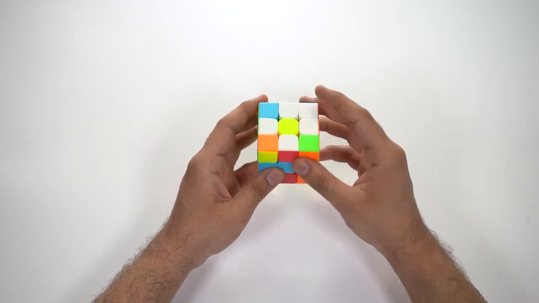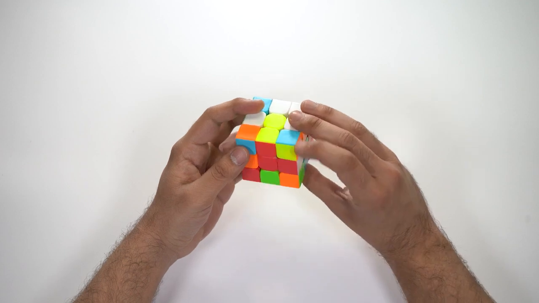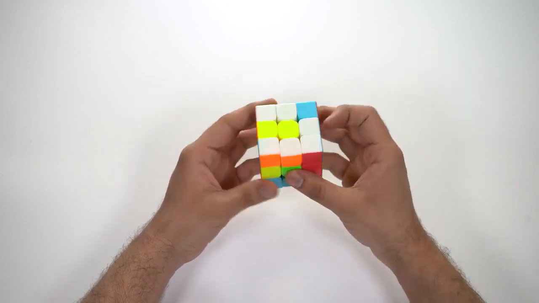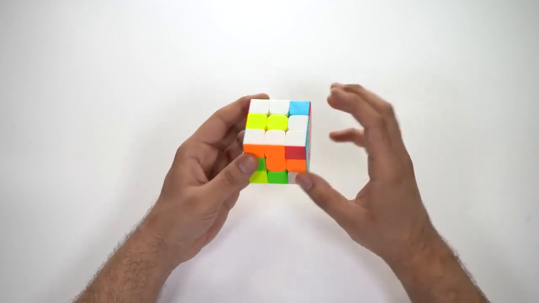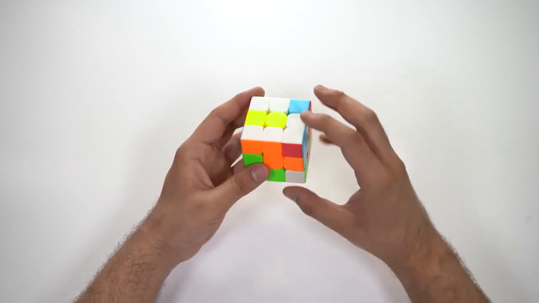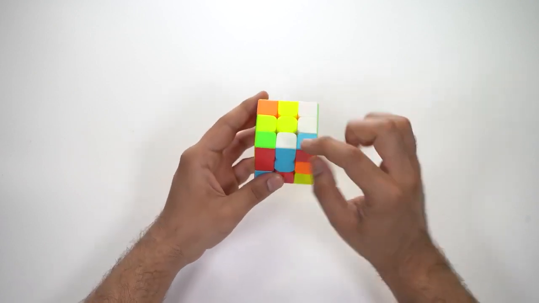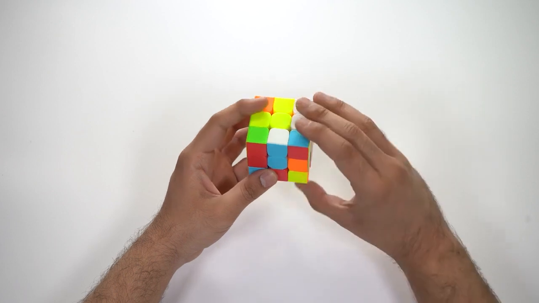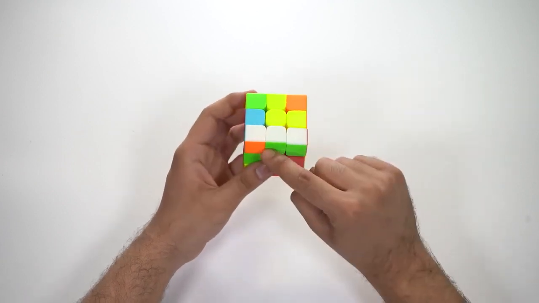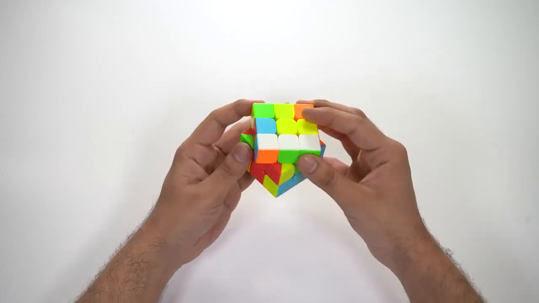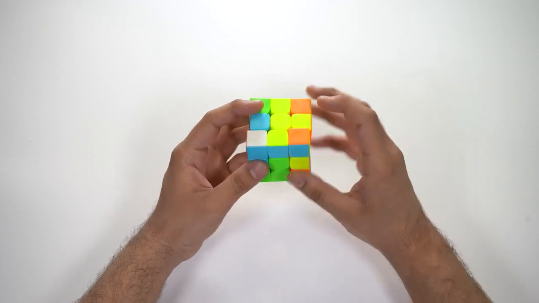So we want to align the front color with its corresponding center, like so. And then just move it to the bottom. Moving on to the next edge, white orange. We align it with the orange center and put it at the bottom. The white blue edge is already aligned with the blue center, so we just move it to the bottom. And finally, we have the white green edge. So we move it to align it with the green center and then we move it to the bottom.